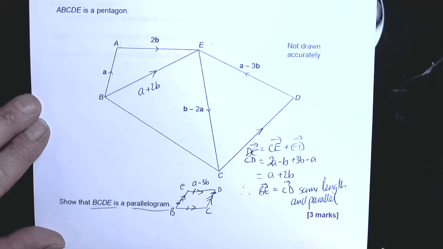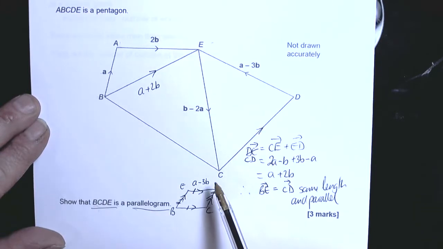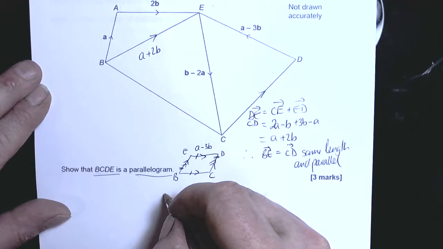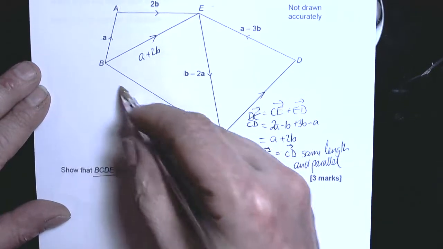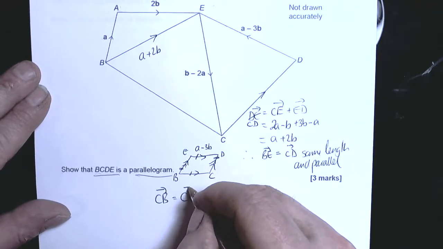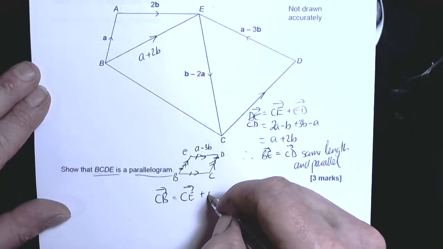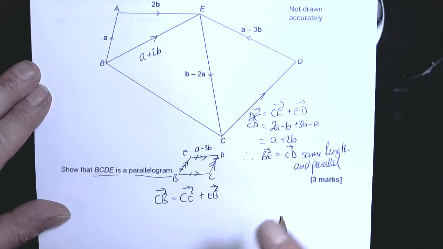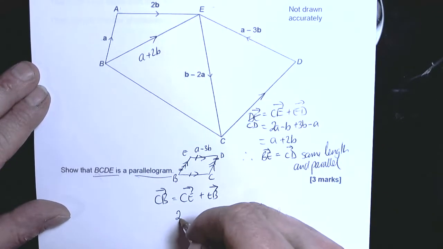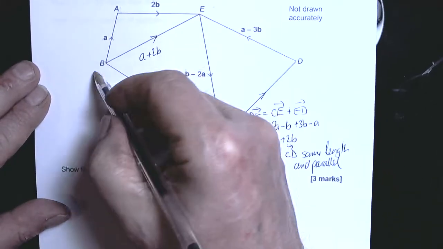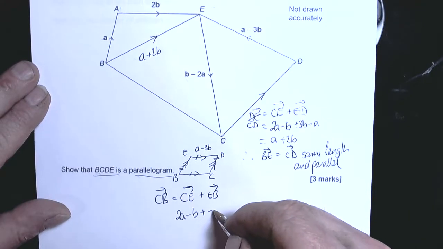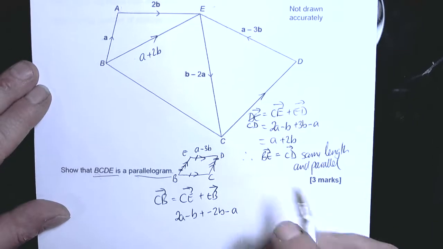So now we just need to sort out, well, this one's going in that direction, so we'll do CB. So we just need to sort out CB. So to get from C to B, I can go along CE, and then I can go along EB. Okay, so CE is going against the arrow, so I'll reverse those signs again. So we end up with 2A's, take away B. EB is going against the arrow, so reverse those signs.